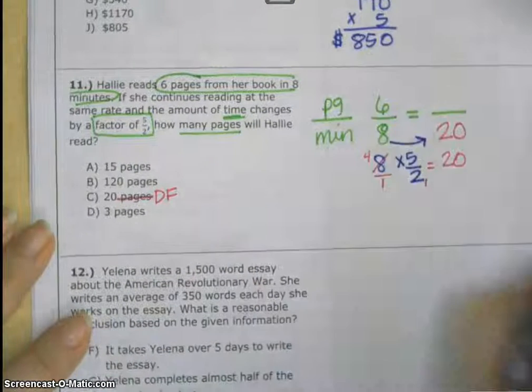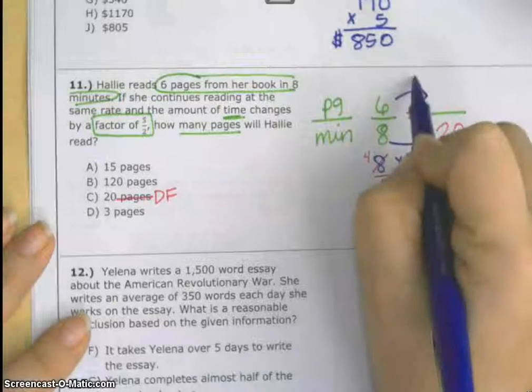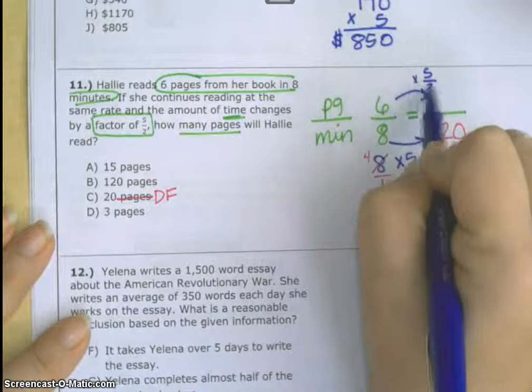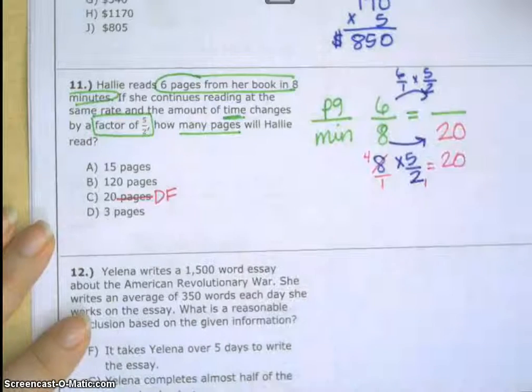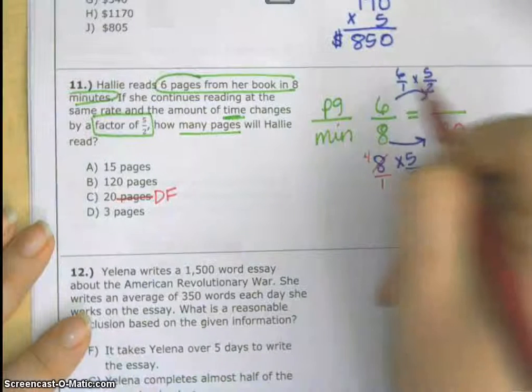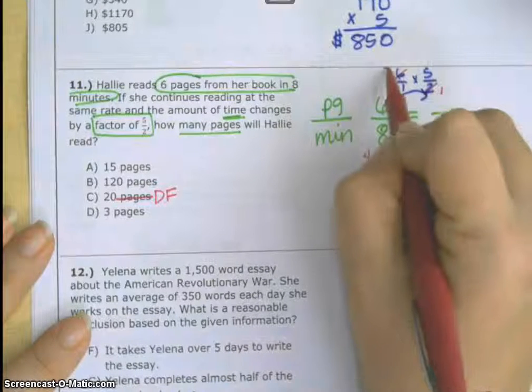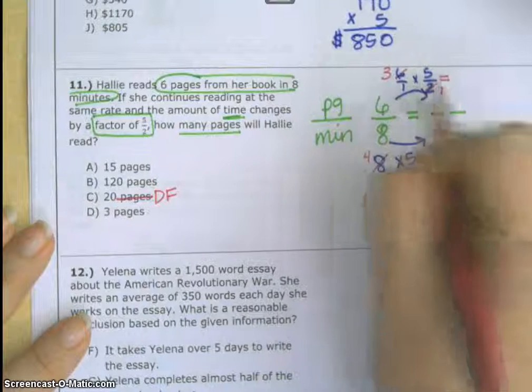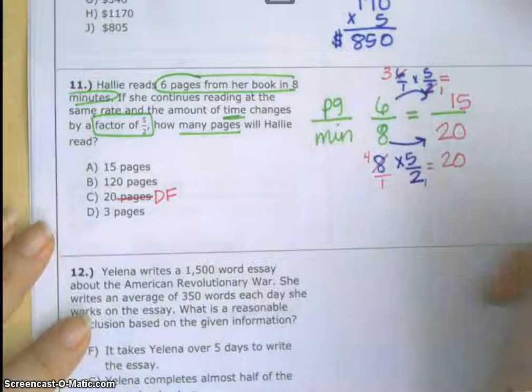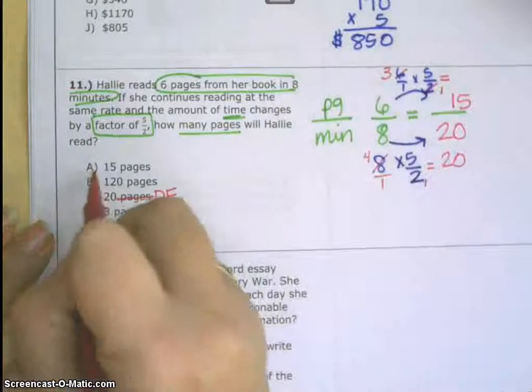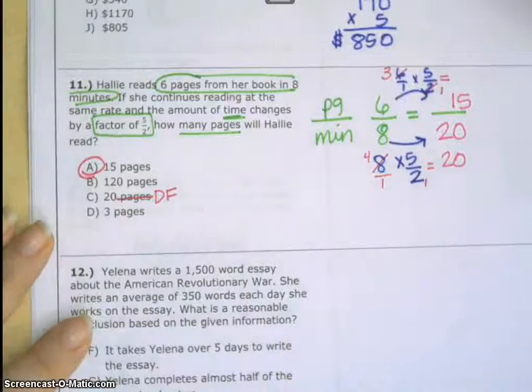So anything I do on the bottom, I do on the top. So times 5/2. So I'll have 6/1 times 5/2. I'm going to cross simplify to make it easier for myself. 2 goes in here once. 2 goes in here 3 times. 3 times 5 is 15. 15 pages. A is the correct answer.